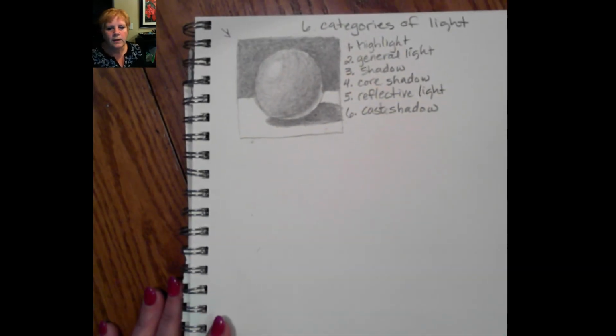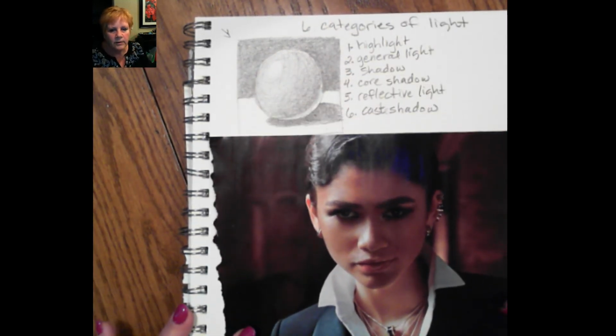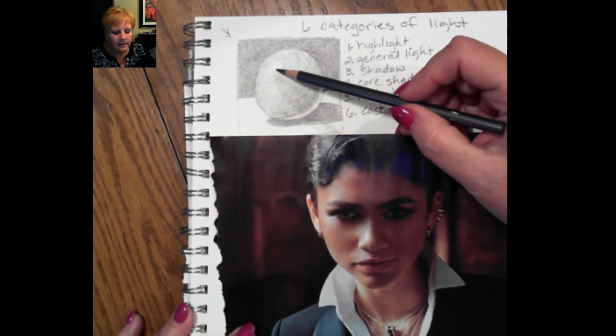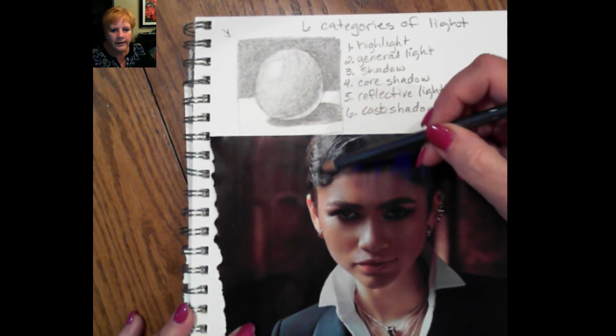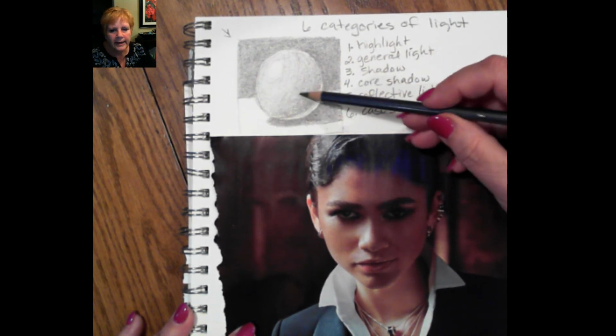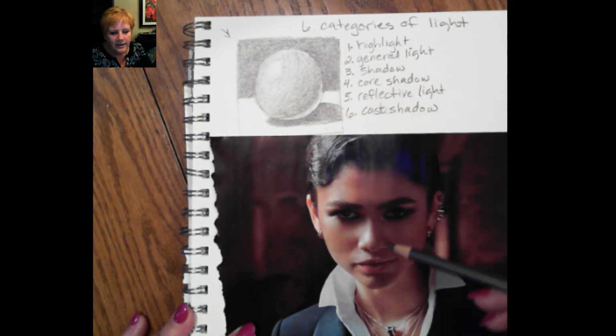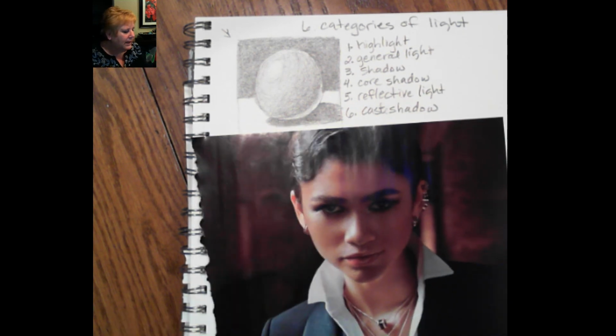Okay? The next thing I want to look at is when we see those shadows on here, on the portrait, we have the highlight. There's the highlight on her nose. We have the general light. There's a general light on her nose. We have the shadow. So that edge, you really do have a sphere on the end of your nose. Then there's the core shadow right before the edge. There's a beautiful reflective light on the bottom of her nose and the cast shadow on her lips.